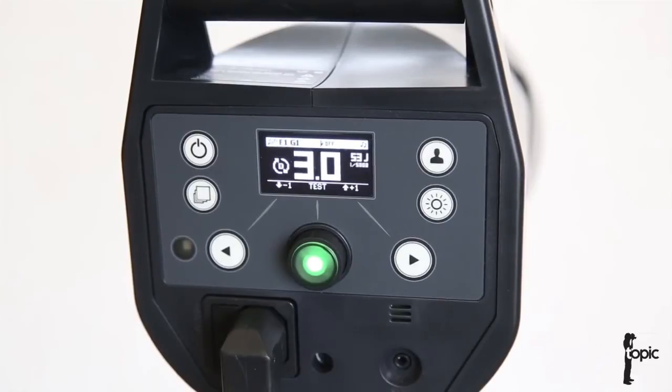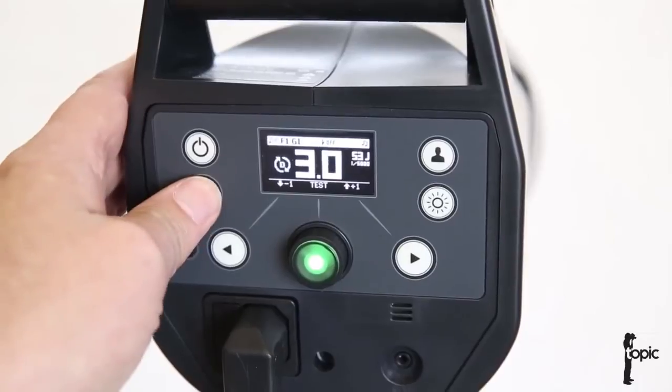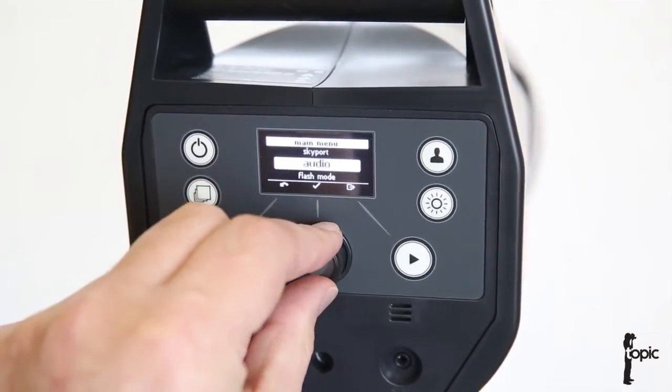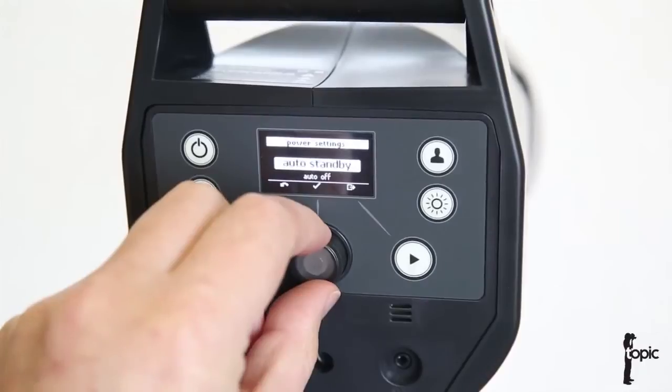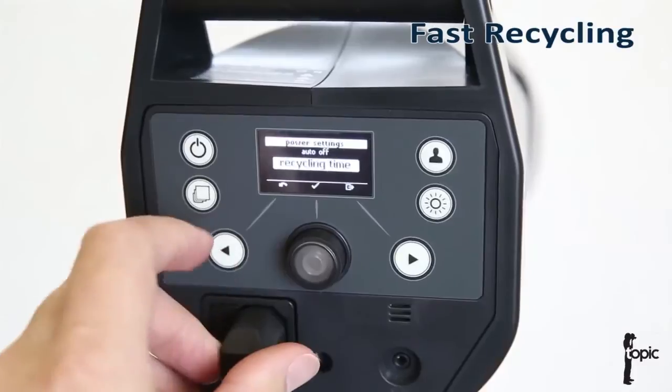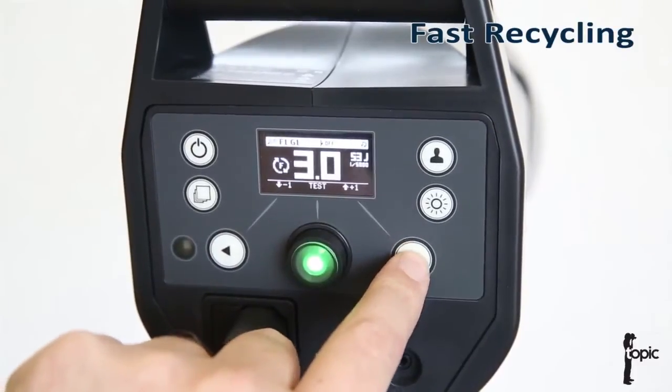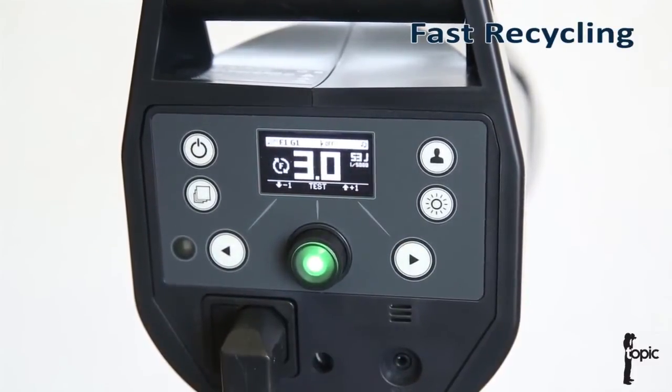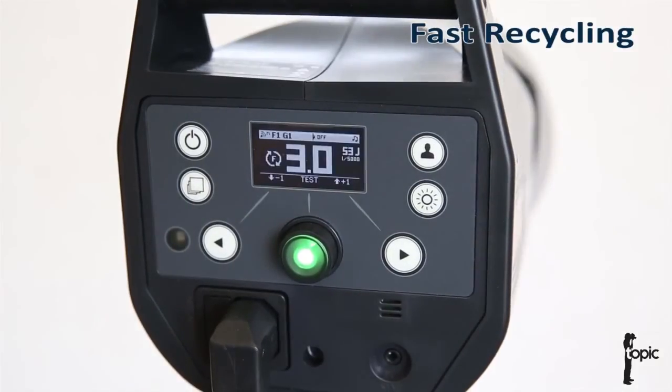So now let's look at some of the more advanced features that we have on these lights. I'm going to enter the menu, go down to power settings, recycling time, and set that to fast. Exit the menu. Now these lights recycle really quickly, can get up to 20 bursts a second. So let's see how it keeps up with something like the Nikon D4S in full motor drive. I just put the trigger onto a Nikon D4S. I've got it in high continuous drive mode. So let's see if the flash can keep up.